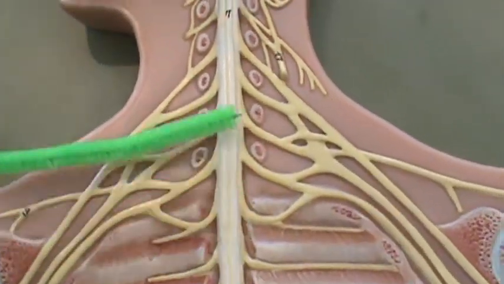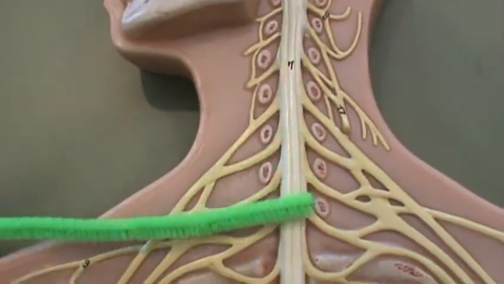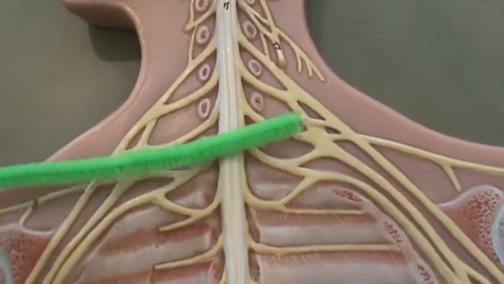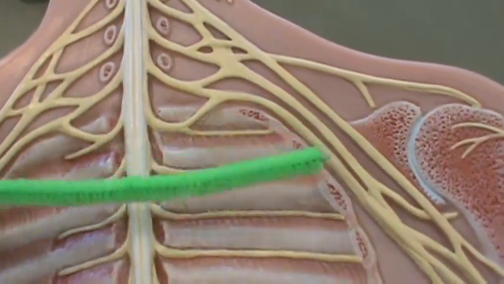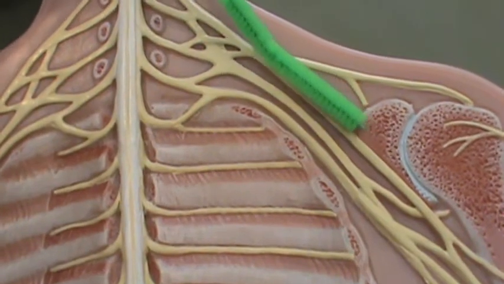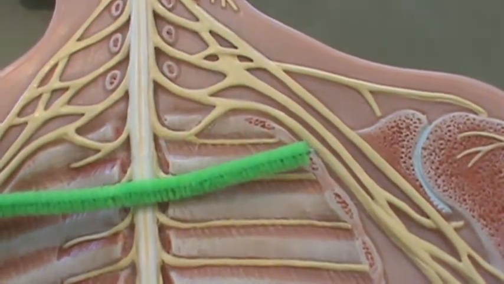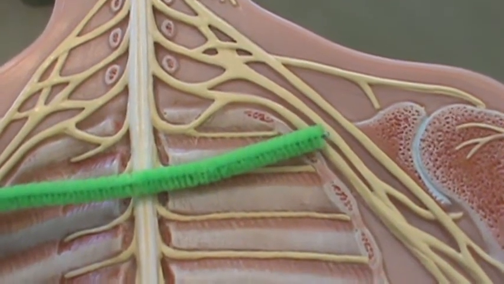The next plexus down is the brachial plexus, again consisting mostly of cervical nerves, but with a single thoracic nerve. And after the fusion and branching pattern, we get three cords that come out of the brachial plexus. As we know, the outermost one is the lateral cord. Inside here, most medial, of course, is the medial cord, and then in between and behind is the posterior cord.